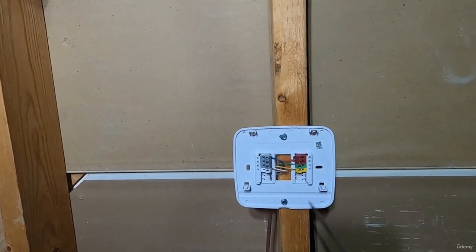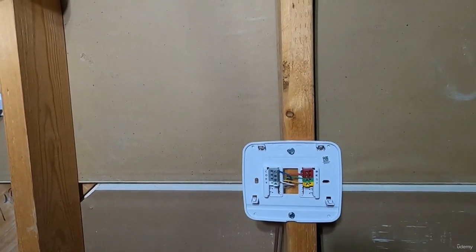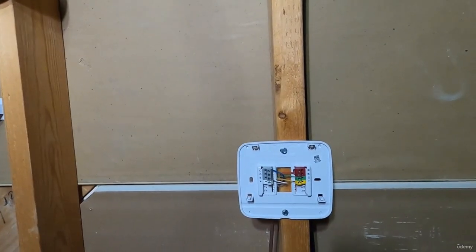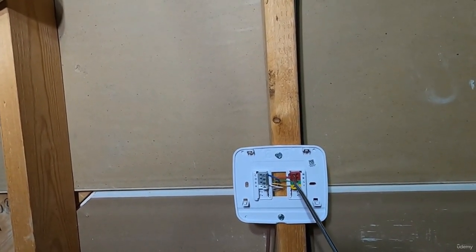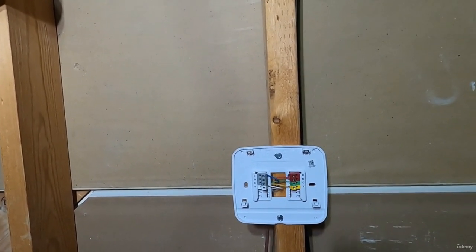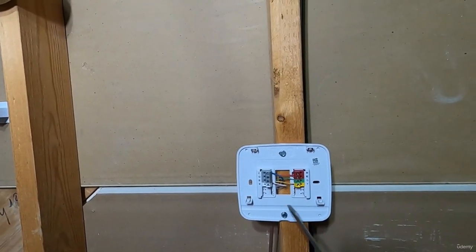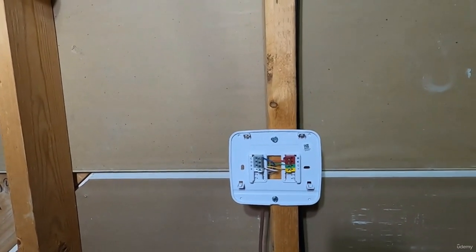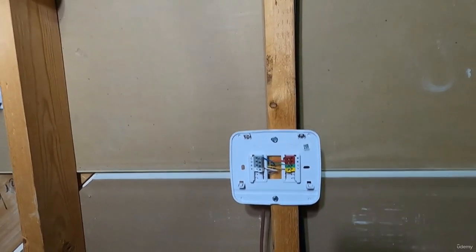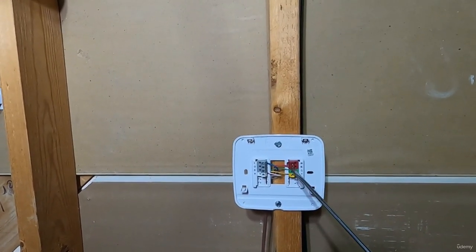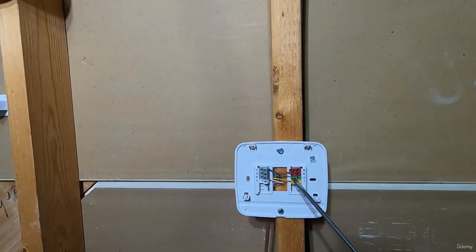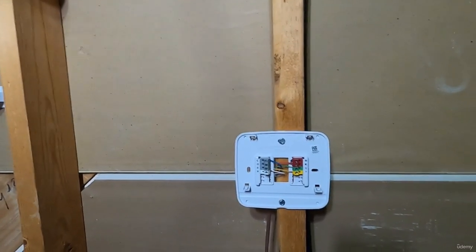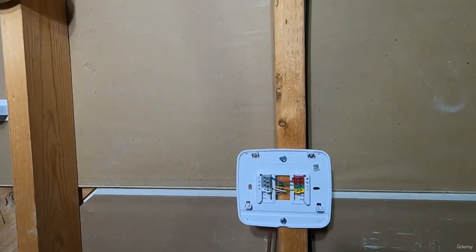And you'll have red, which is the incoming power from your control board. It's got 24 volts to it, and you'll always have 24 volts unless the power to the furnace is shut off. And then you got a green, that's your fan circuit. So that's the one where if you turn your fan to on, then it'll energize, it'll send power from the red to the green and turn the fan on. And you can use it to just circulate the air, clean the air.